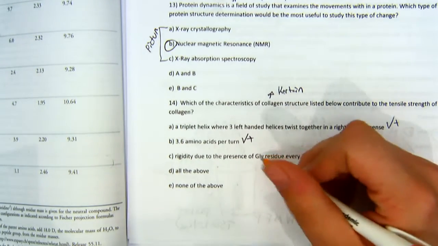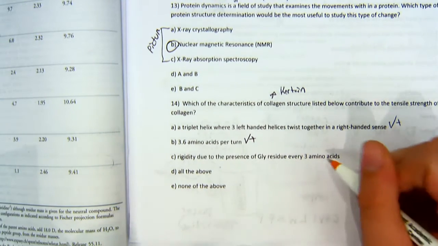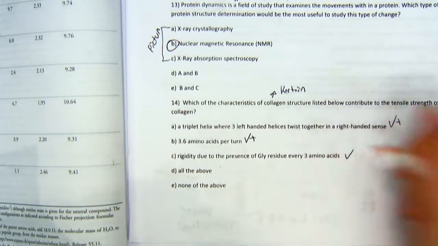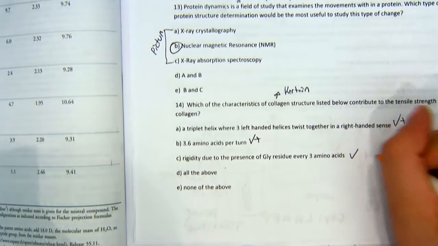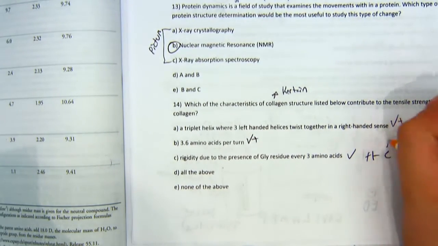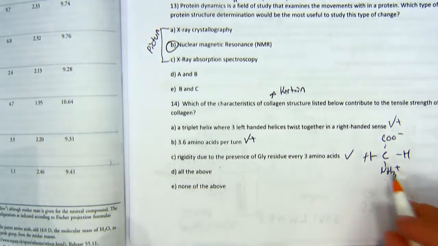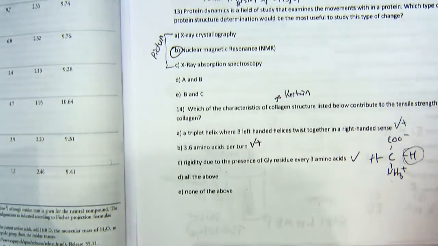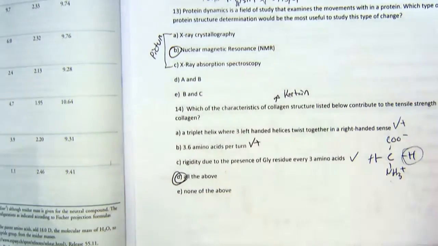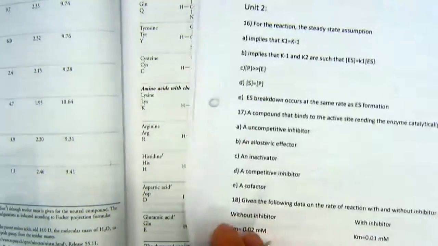Would having a glycine, do you think that would add rigidity to the structure if we had a glycine every 3 amino acids, or every 3 residues? It would, right? I mean, glycine, if you look at the structure, it has 2 hydrogens, right? So that's going to cause it to bend oddly, because it's a functional group that's smaller. So, okay. So those all look good. So I think D's our answer, right? But again, I would go back in your book and review the keratin structure before your exam.